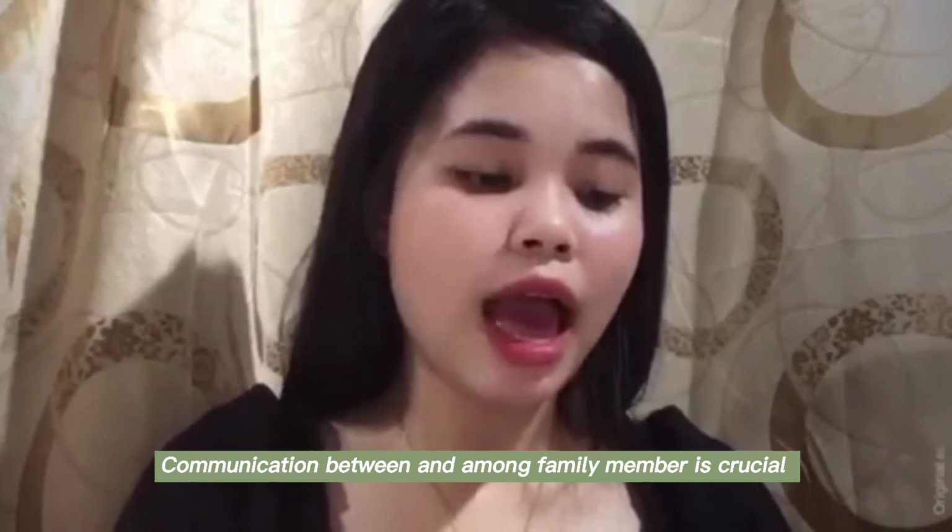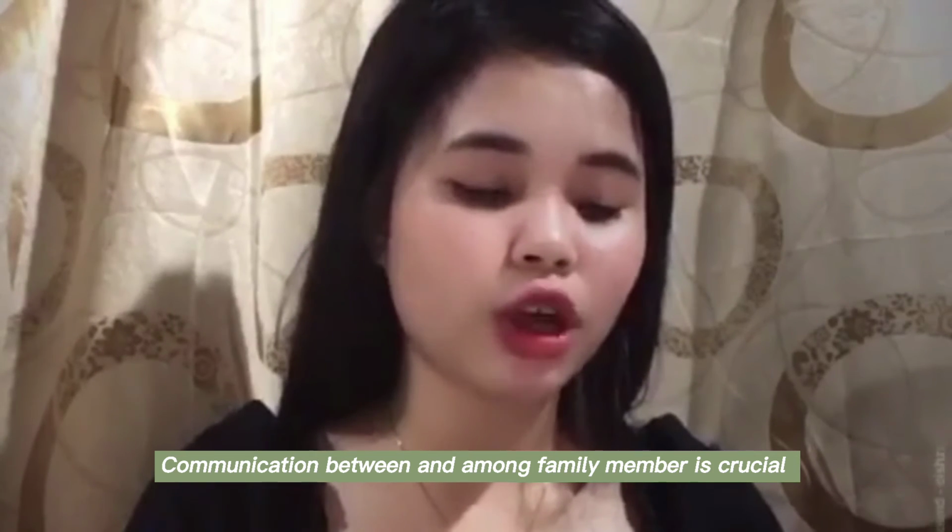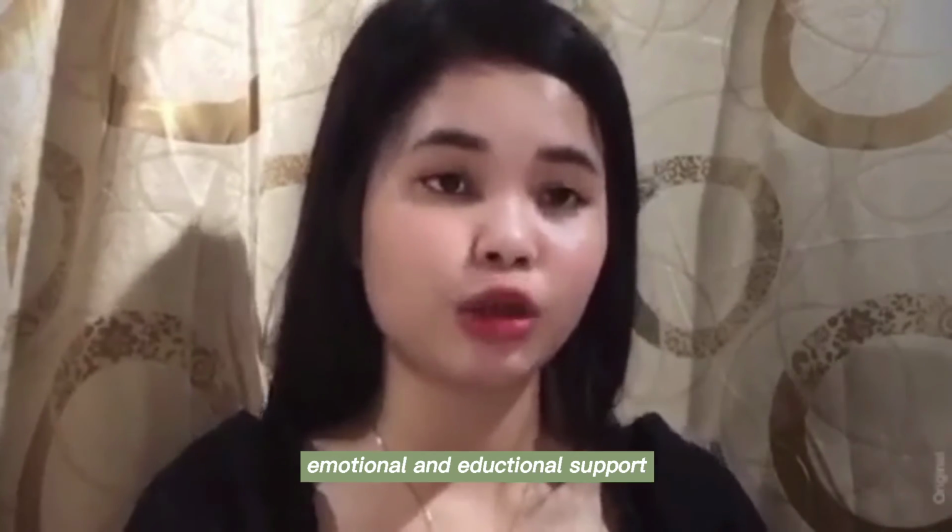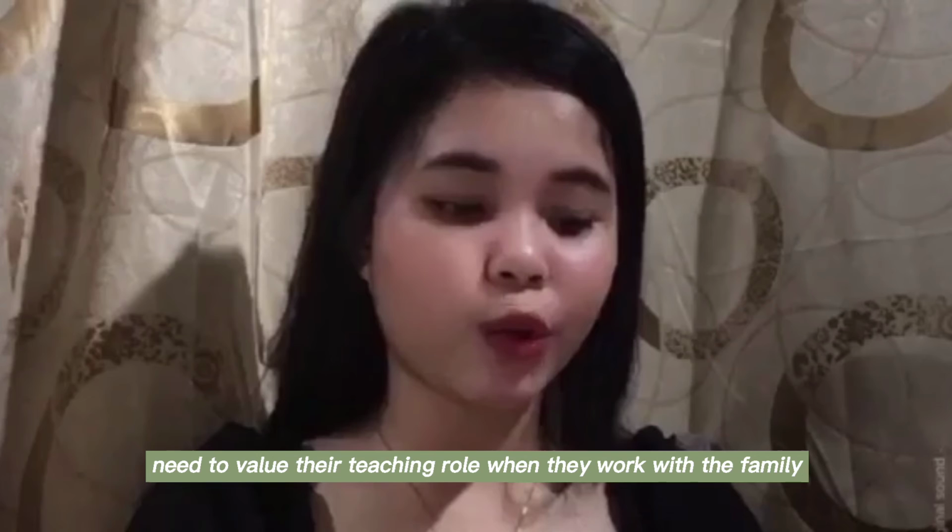Communication between and among family members is crucial. If a family has open communication, the nurse is in a good position to help and mobilize them so as to obtain needed emotional and educational support. Nurses also need to value their teaching role when they work with a family having a disabled member.